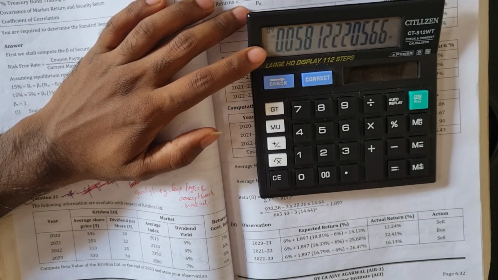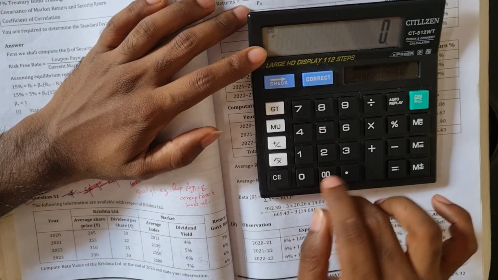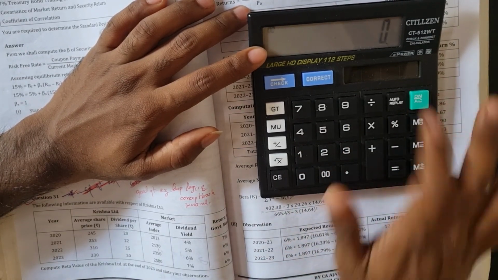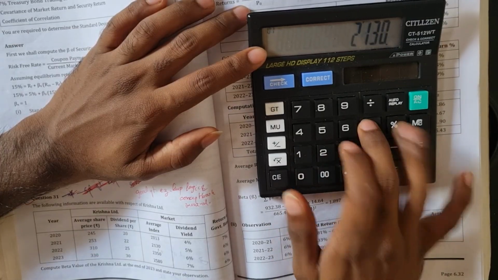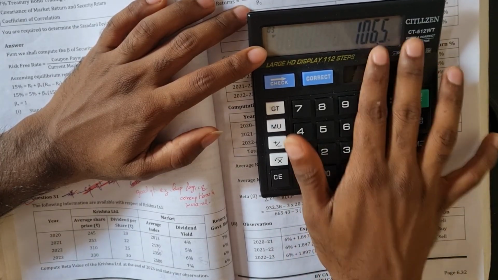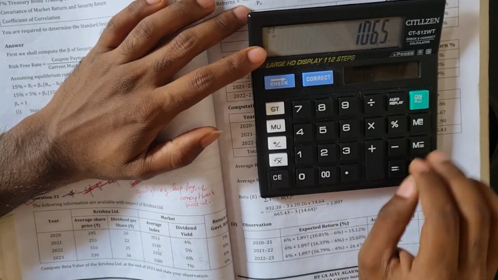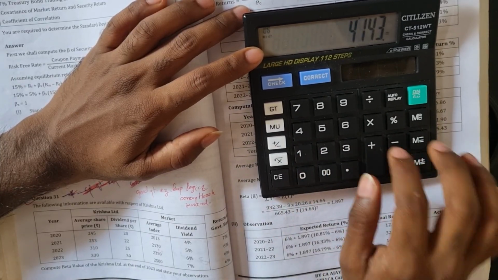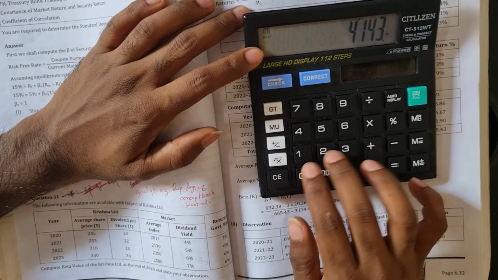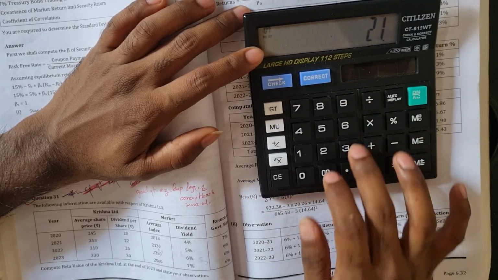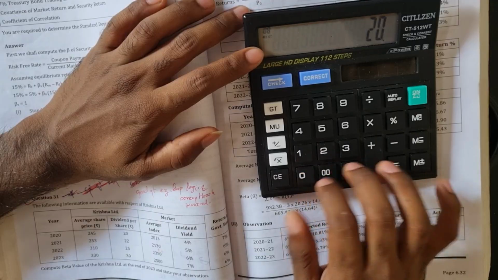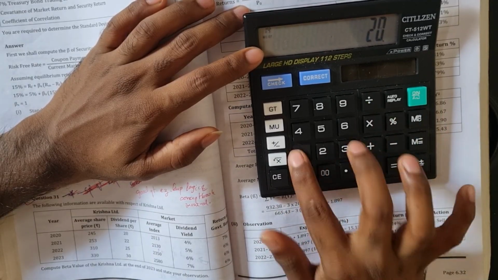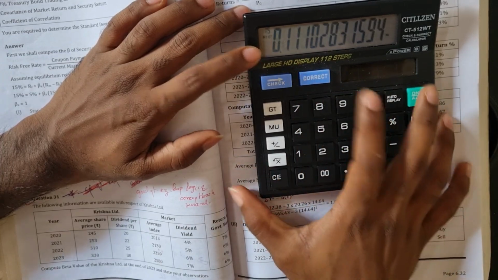Or else you can do 2130 into 5%, take this value and add it with the amount, 2130 minus 2013. We'll get the same answer.